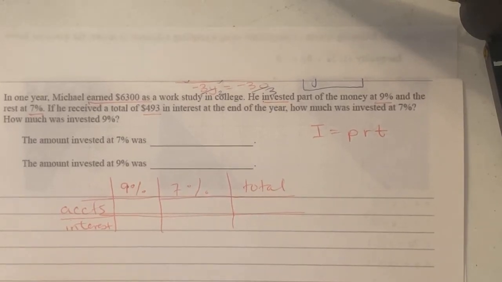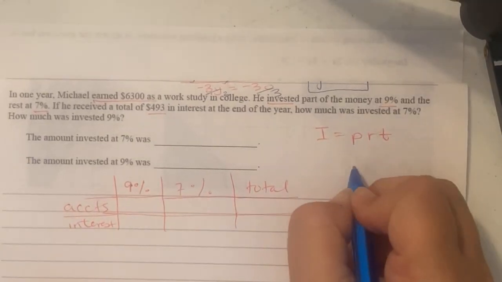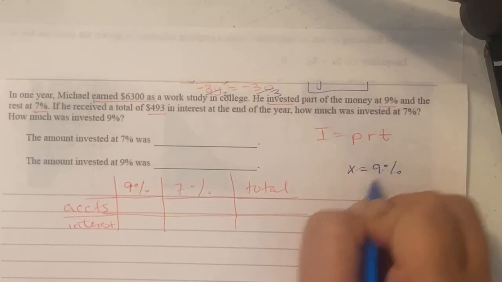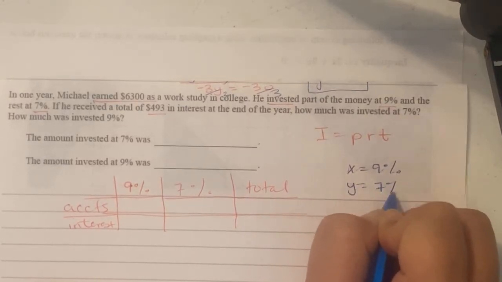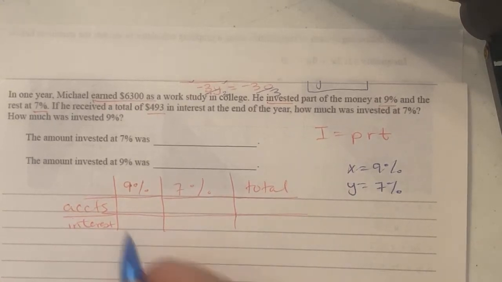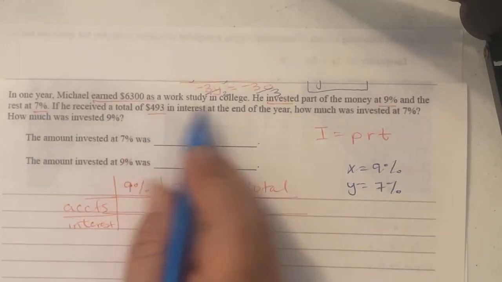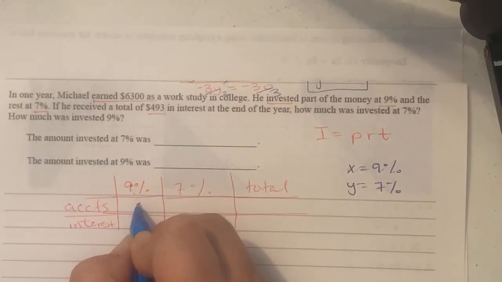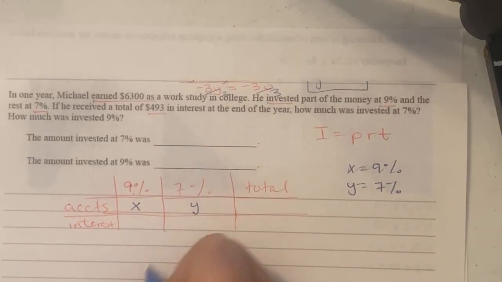Now, you need to come up with units. So I'm going to say the x is going to be the 9% account, and y is going to be the 7% account. So they didn't tell you how much they invested. So 9% is x, 7% is y.